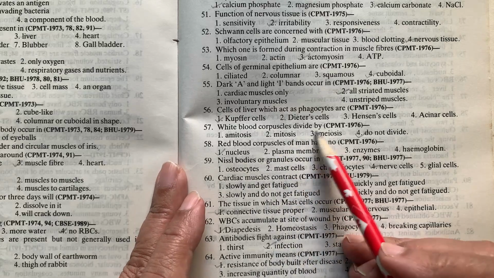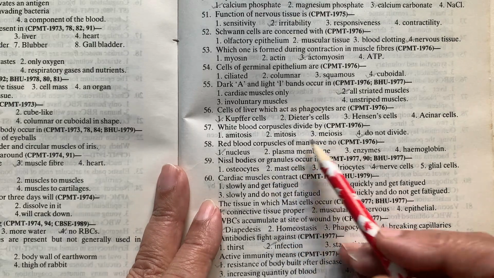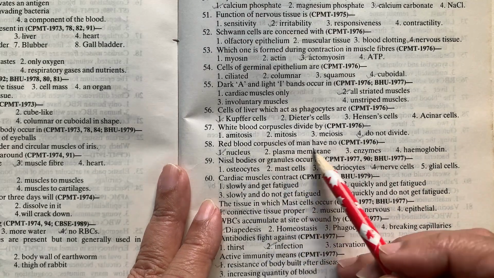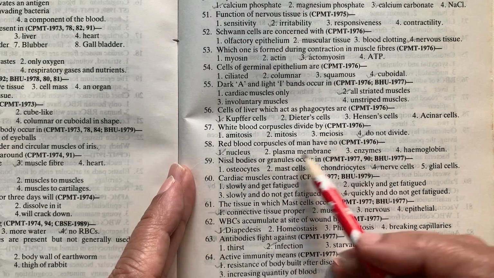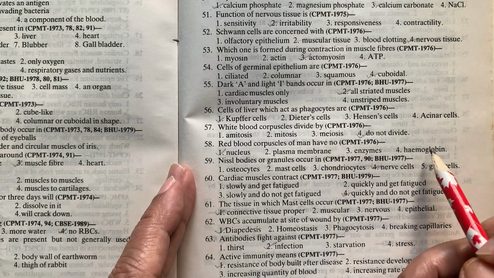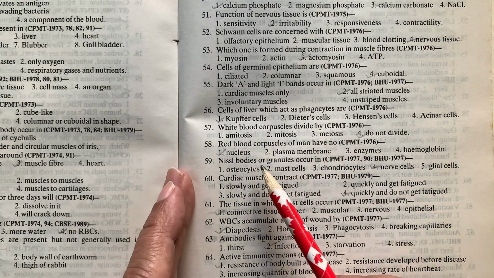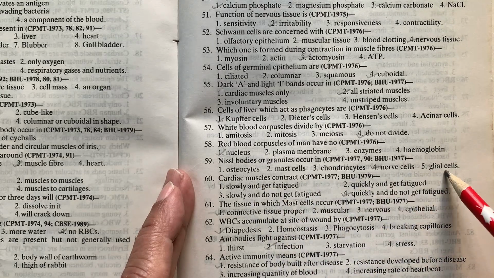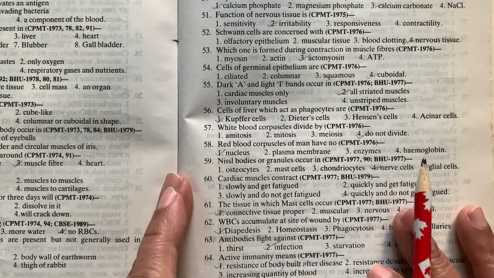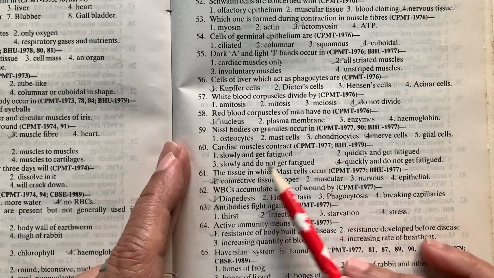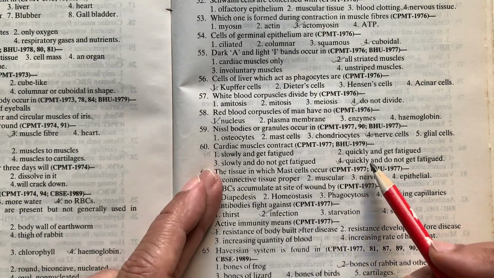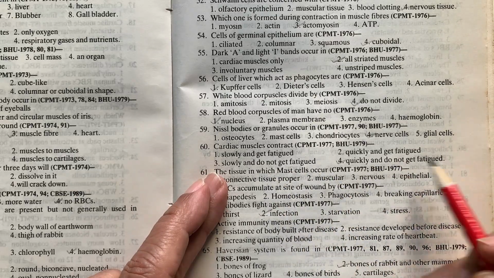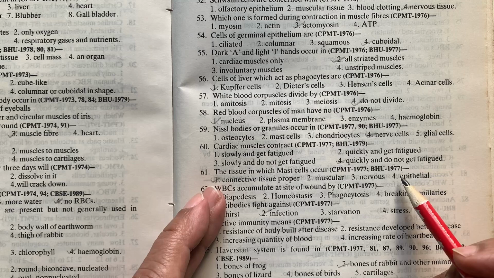White blood corpuscles divide by amitosis, mitosis, meiosis, or do not divide. Do not divide. Red blood corpuscles of man have no nucleus, plasma membrane, enzymes, hemoglobin. It is the nucleus. Nissl's bodies or granules occur in osteocytes, mast cell, chondrocytes, nerve cells, glial cell. It is in nerve cells. Cardiac muscles contract slowly and get fatigued quickly, get fatigued slowly, or do not get fatigued. It is: contract quickly and do not get fatigued.